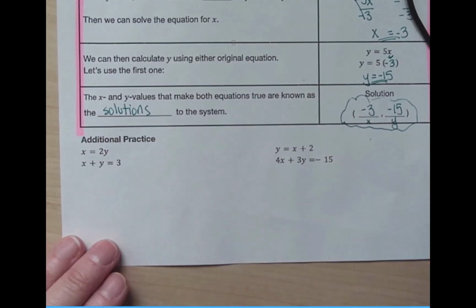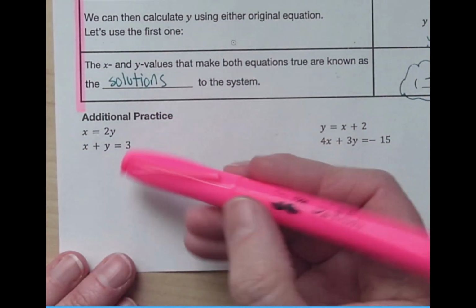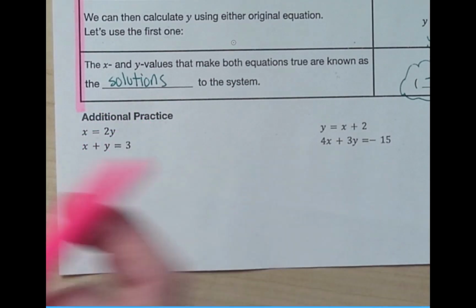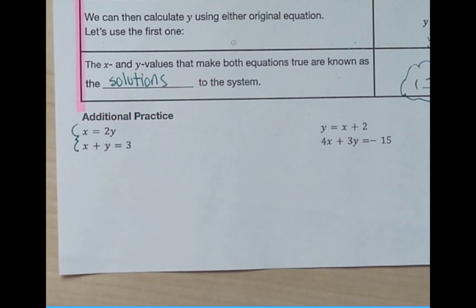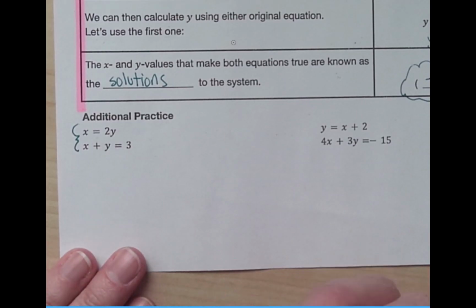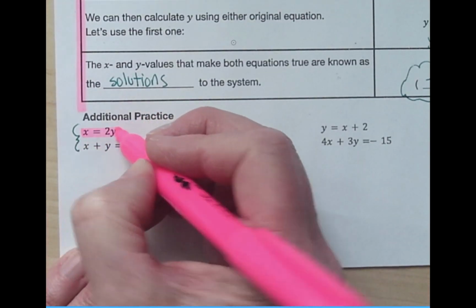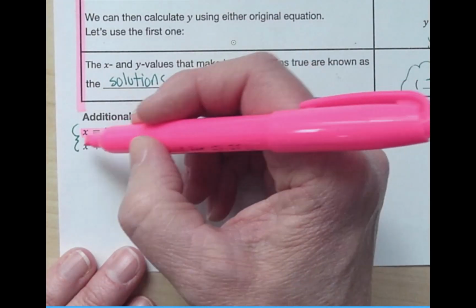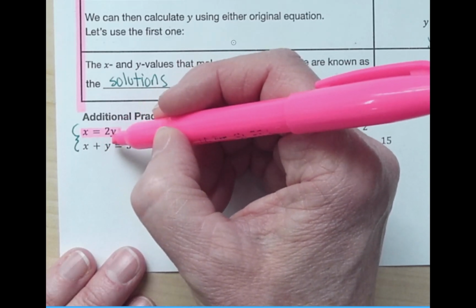Let's look at this first one. I'm going to zoom in just a bit. Now remember, substitution works when one of these equations in the system, here's my system of equations, is either solved for x or solved for y. It needs to either say x equals or y equals. And I can see that this one says x equals 2y. So wherever I see x in this other equation, I'm going to write 2y instead.